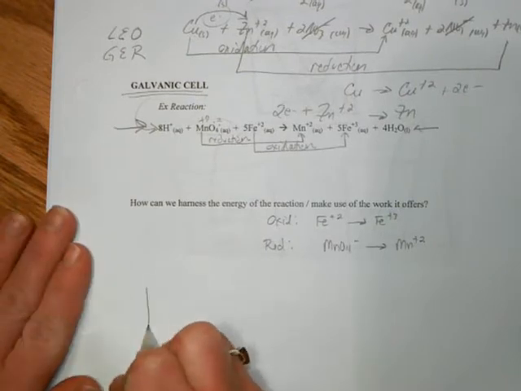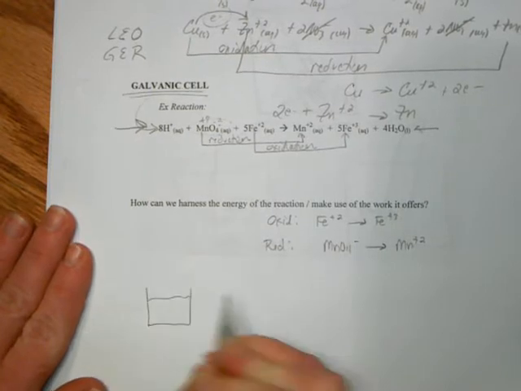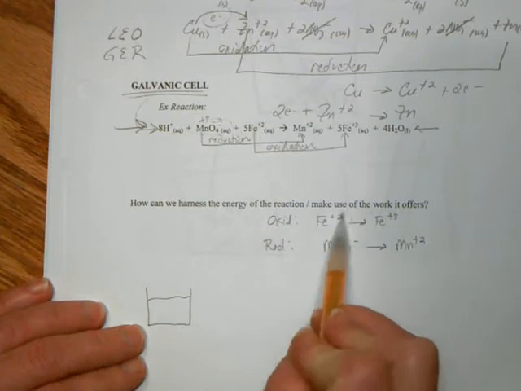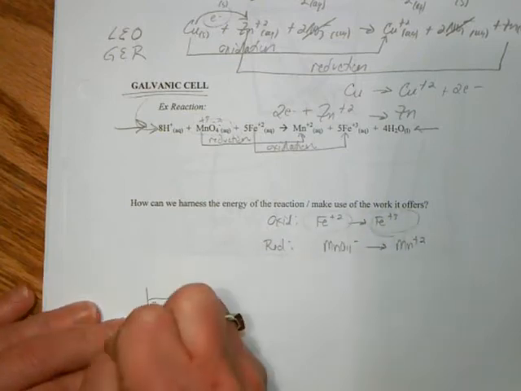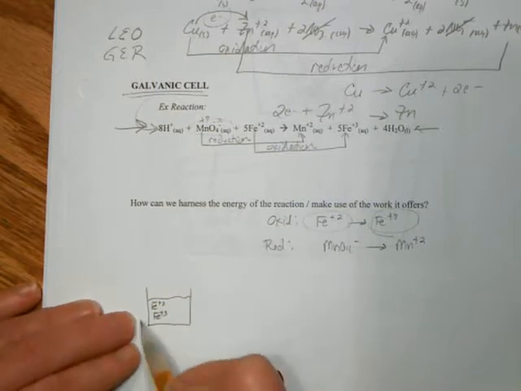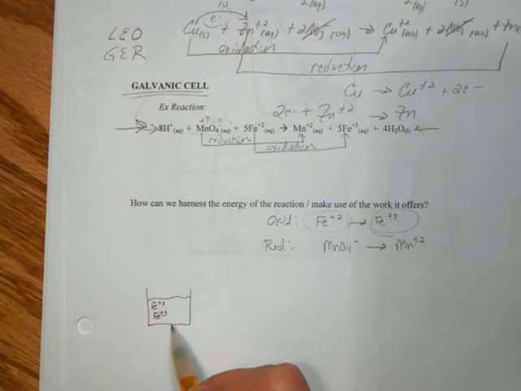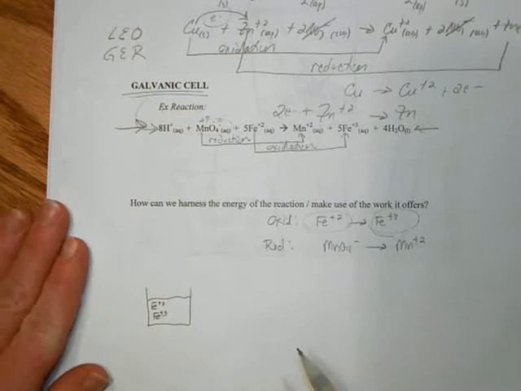As with common diagramming, I like to always place the oxidation on the left. And so I'm going to go ahead and choose for it to be a beaker. And inside of this beaker, my oxidation reaction is all ions, so I need to show that I have those there. And I probably have created a solution by adding iron 2 nitrate and iron 3 nitrate. The nitrate ions would be spectators, and it would have provided the iron +2 and iron +3.